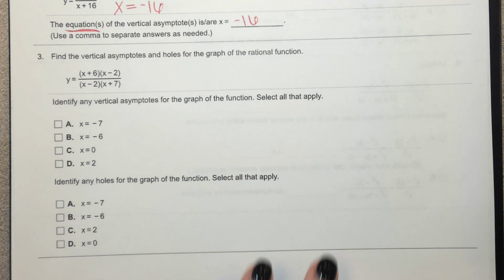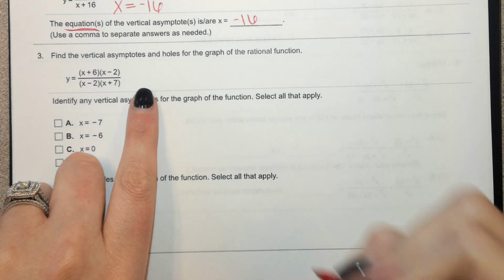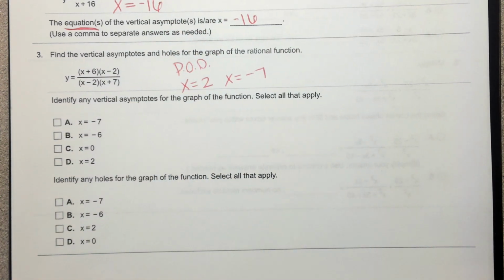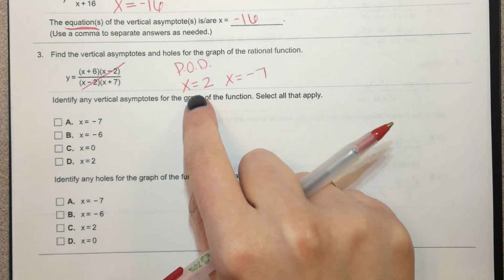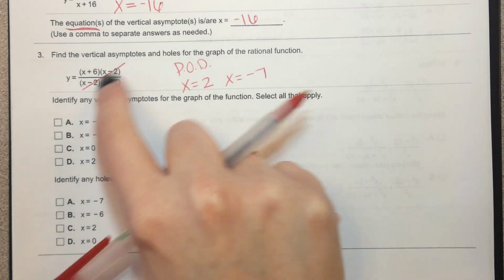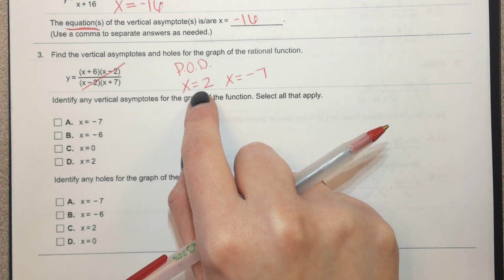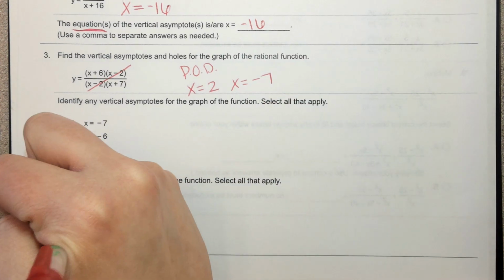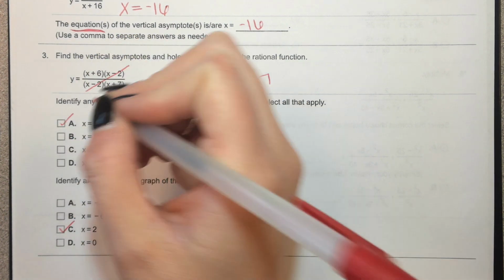Number 3, find the vertical asymptotes and holes in the graph of the rational function. So first, let's find our points of discontinuity. All right, so we have x equals 2 and x equals negative 7, okay? Can either one of those divide out? Yes, the 2's. So those zeros, those factors cancel or divide out. So that means that there is a hole in the graph. So x equals 2 is a hole, and x equals negative 7, it couldn't cancel, so that is a vertical asymptote.